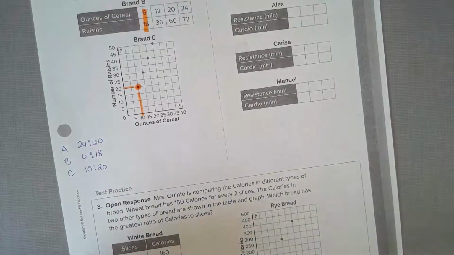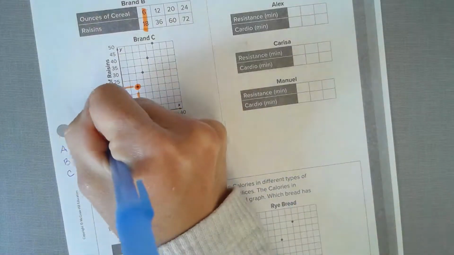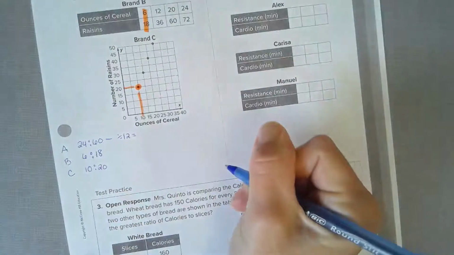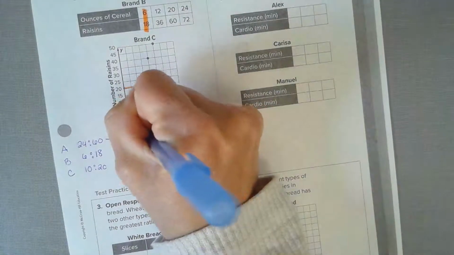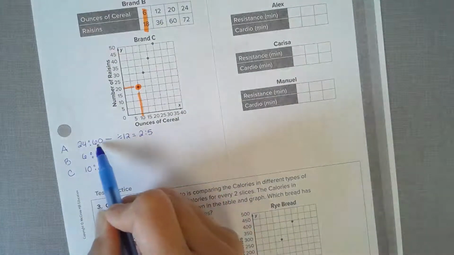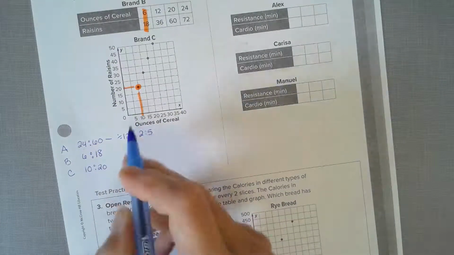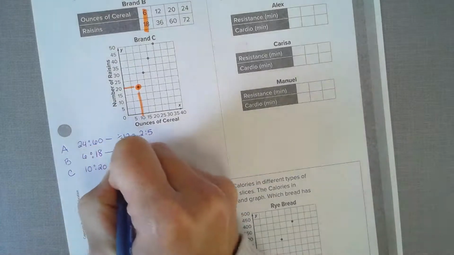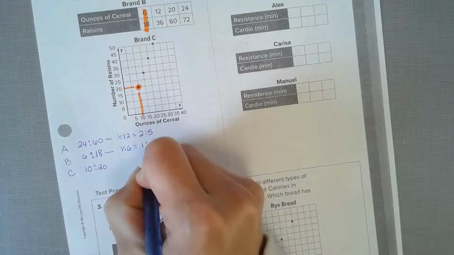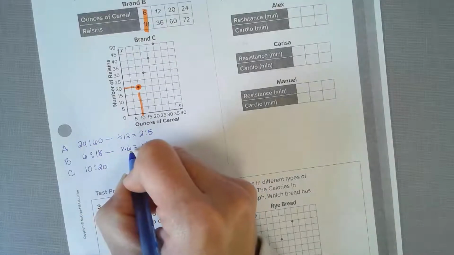I'm going to simplify these down to their unit ratio. This first one I can divide by 12, and that makes the ratio 2 to 5. 24 divided by 12 is 2. 60 divided by 12 is 5. I'm going to divide the next one by 6. 6 divided by 6 is 1. 18 divided by 6 is 3.